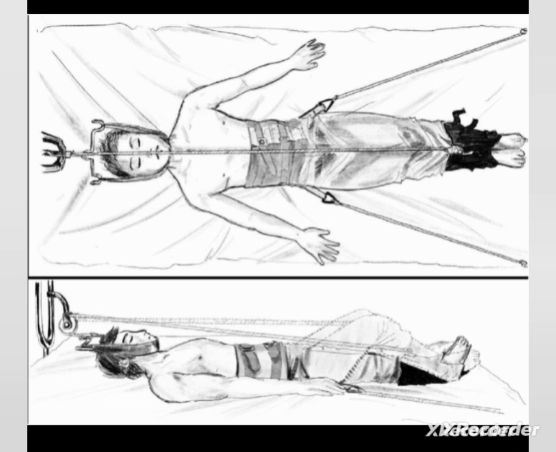This traction may cause pain or discomfort, and it can be removed for massage or skin care.